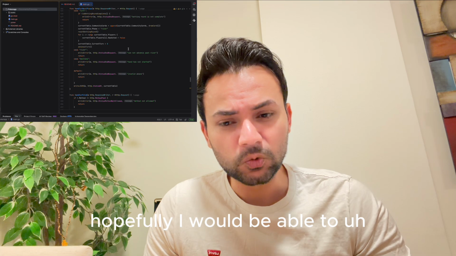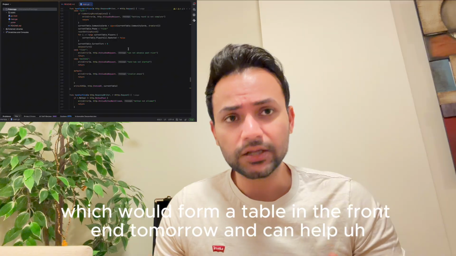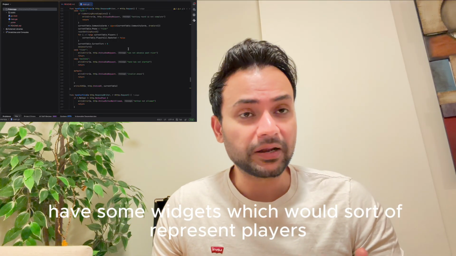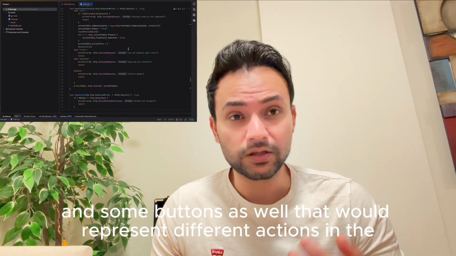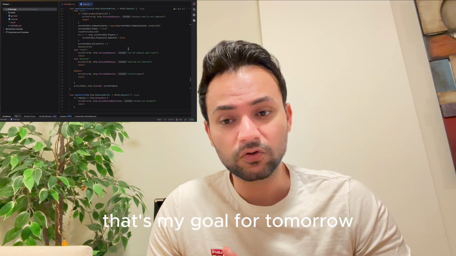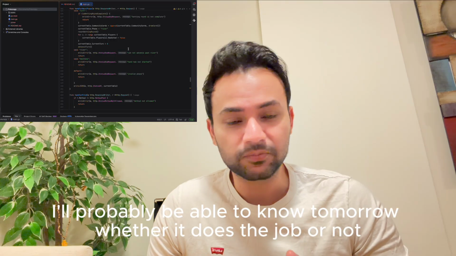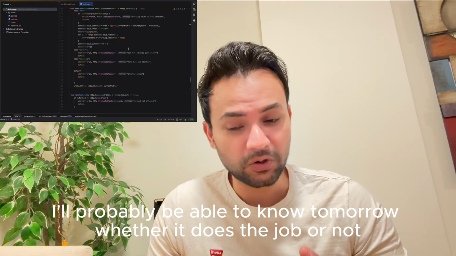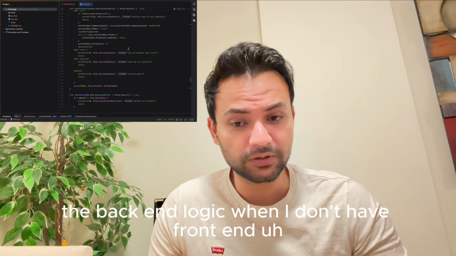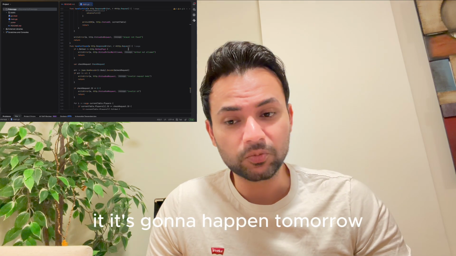Hopefully, I would be able to write code which would form a table in the front end, with some widgets to represent players, and some buttons to represent different actions. That's my goal for tomorrow. I hope it doesn't look very pretty, but I'll probably know tomorrow whether it does the job or not, because right now it's very difficult to test these APIs or the backend logic when I don't have a front end. So it's going to happen tomorrow.